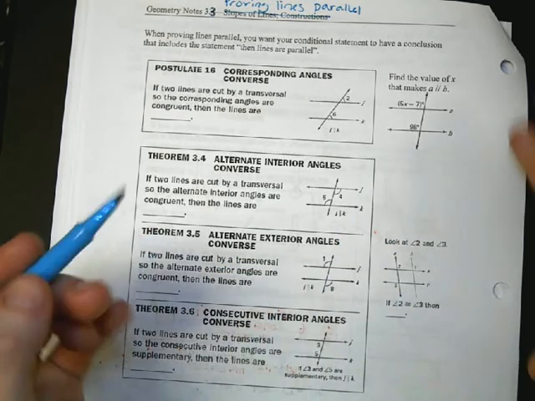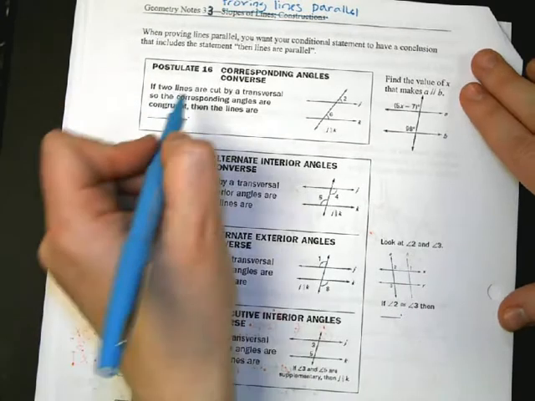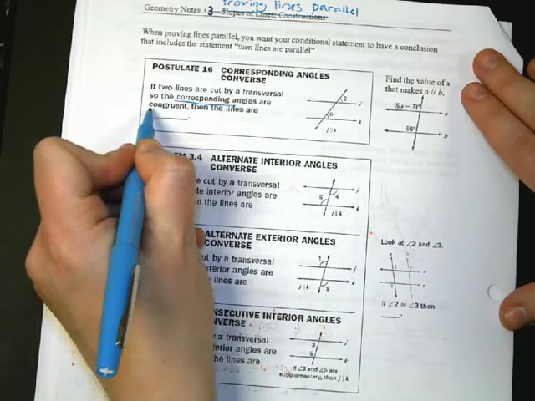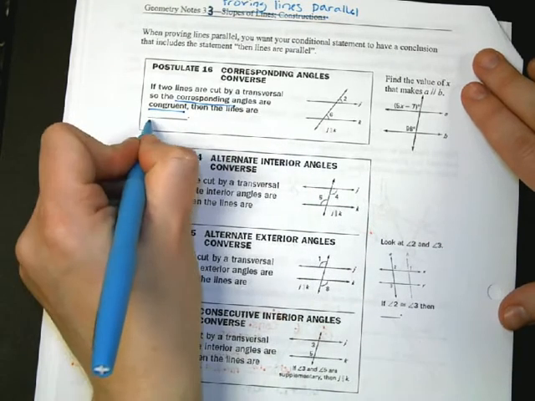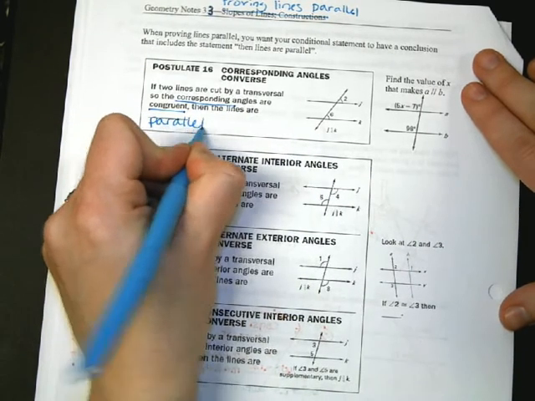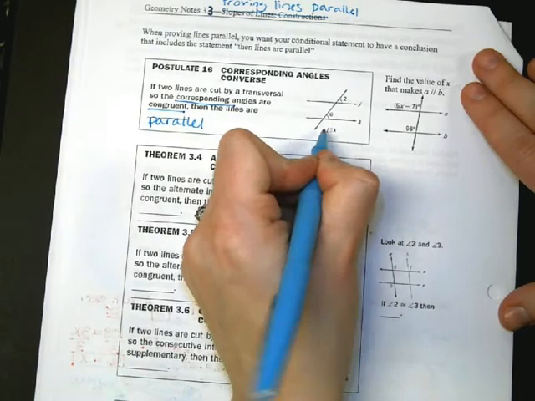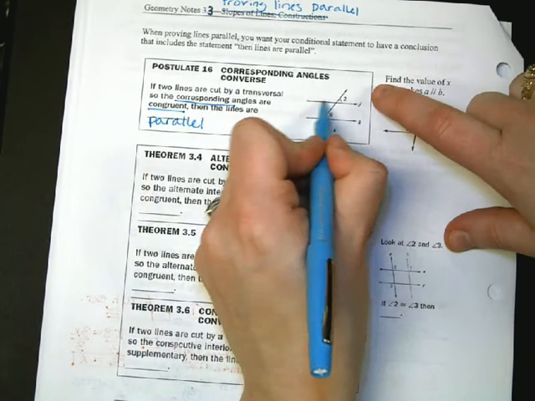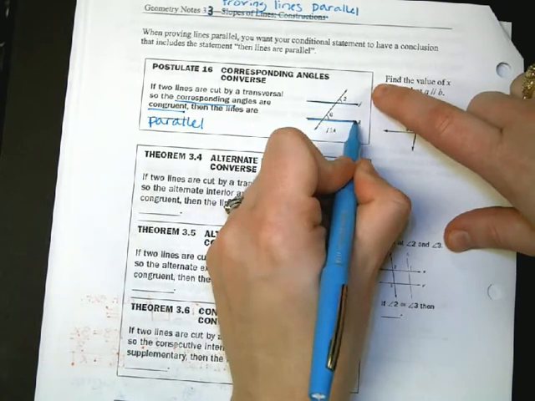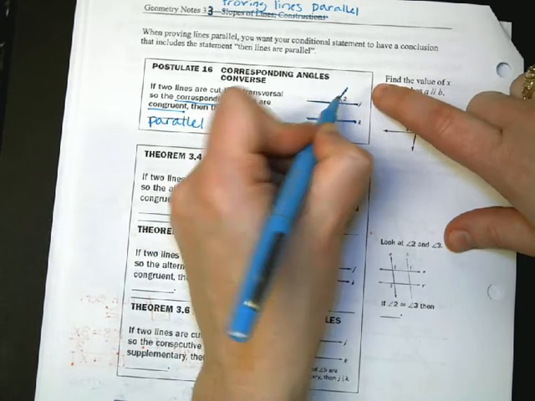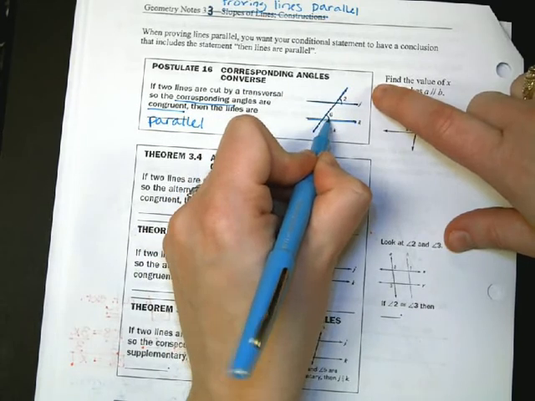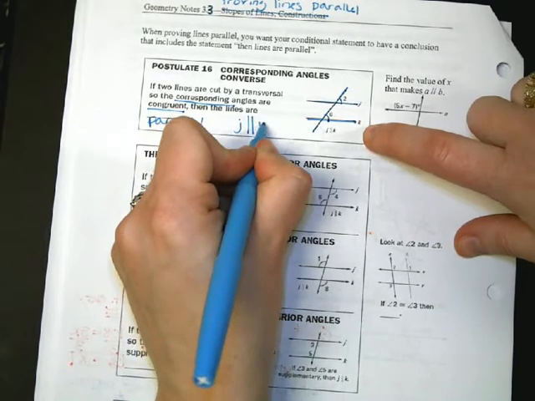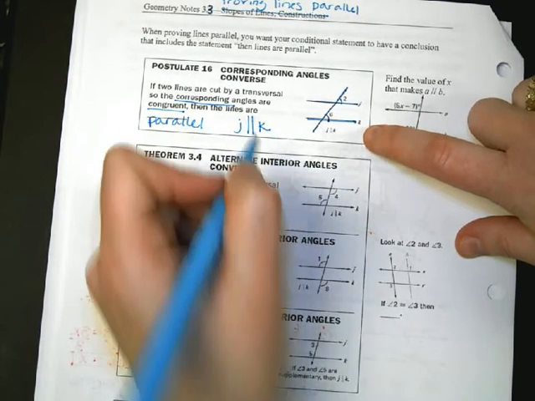So let's go through these theorems. If two lines are cut by a transversal so that we end up with corresponding angles congruent, then I can say the lines are parallel. And we've said that here. On mine it's super tiny, so I'm going to rewrite it. The lines that are parallel are the ones being crossed by your transversal that form the angles they're talking about. So in this case I would say J is parallel to K. That's what I can conclude if my angles are congruent.